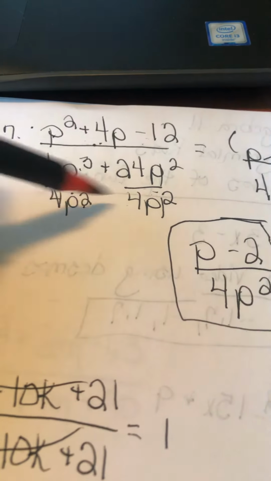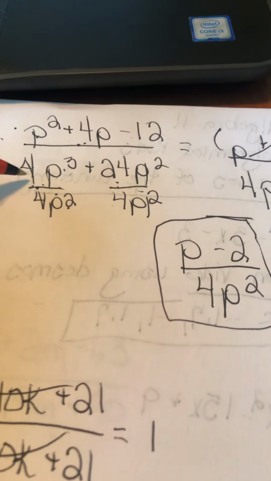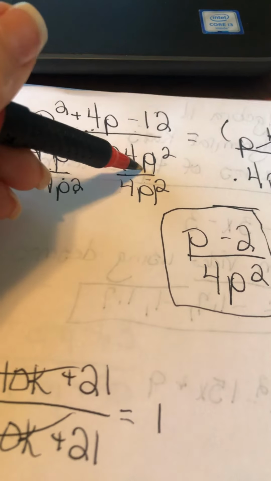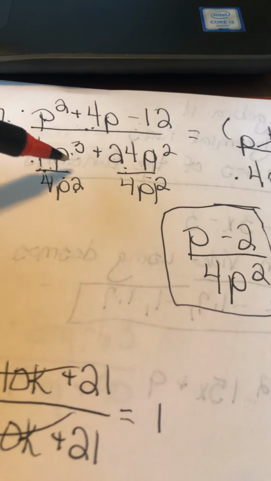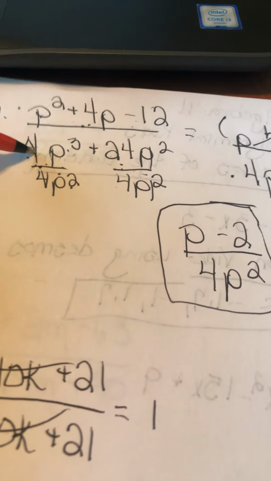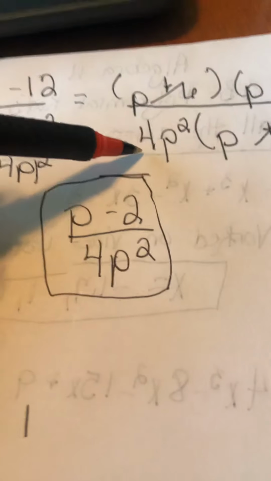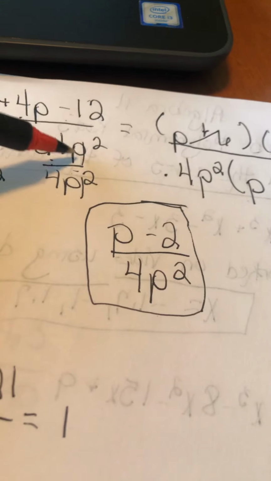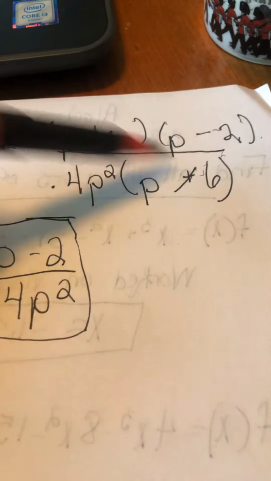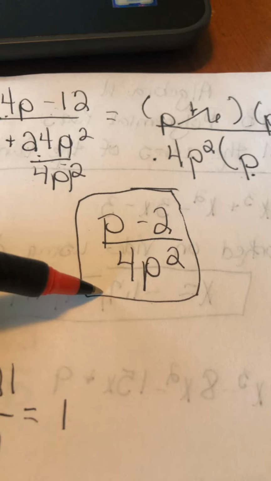Then we didn't have a trinomial here, but we have a binomial that we can factor out the GCF. And so 4 is common between 4 and 24, so I factored out the 4. And then the p squared was the lowest power, so we factored out the p squared. So then we're going to divide both terms by 4p squared. So 4p cubed divided by 4p squared, the 4's cancel. 3 minus 2 is 1, so that's just 1p. And then the p squares cancel here, and 24 divided by 4 is 6. So this is what we wound up with. Our answer after we canceled out the p plus 6 was p minus 2 over 4p squared.